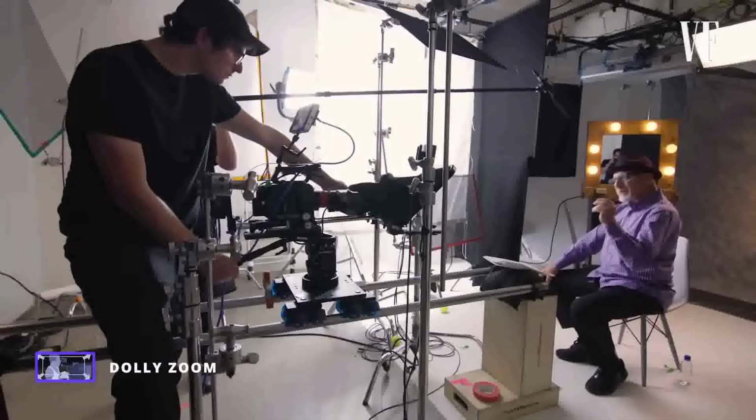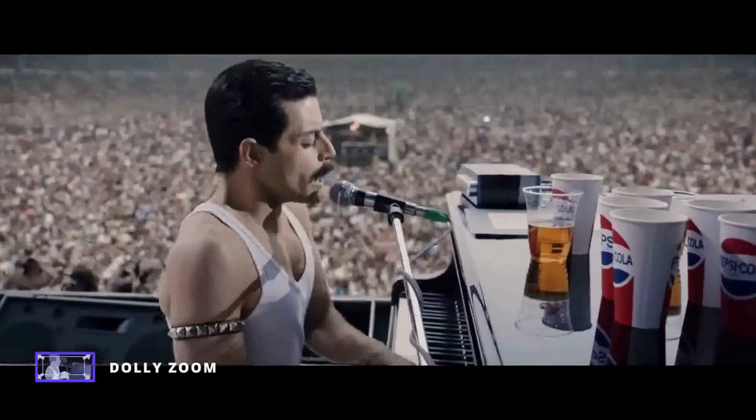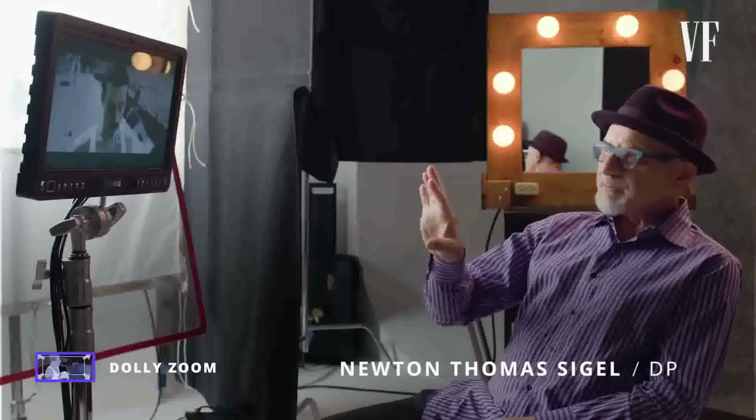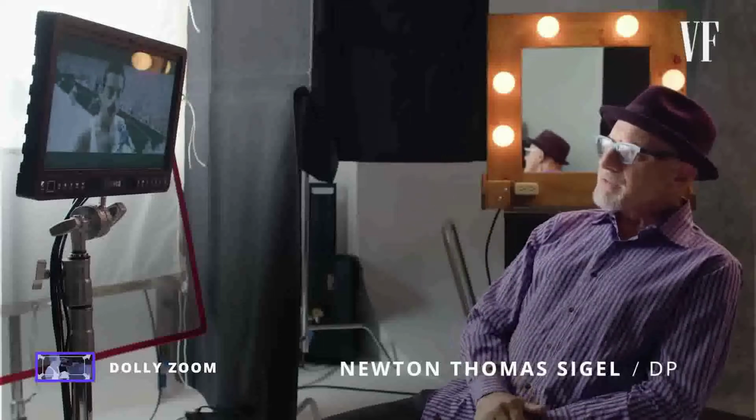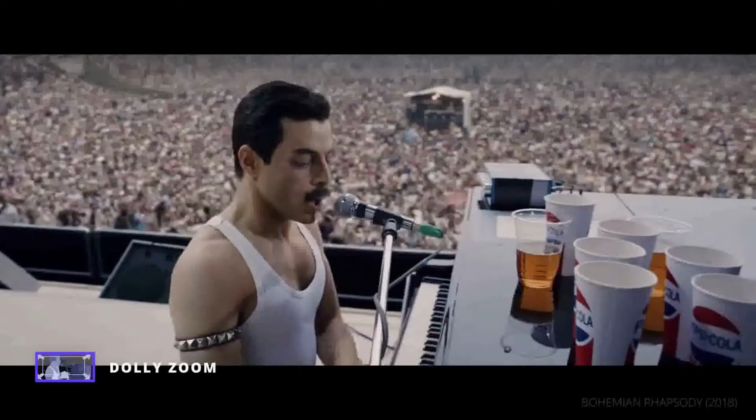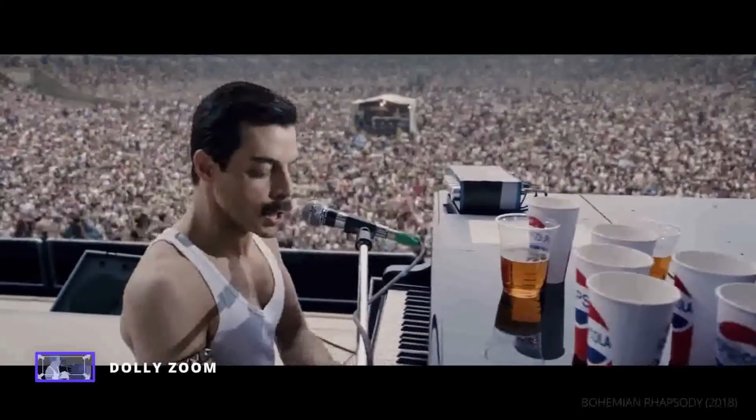DP Newton Thomas Siegel explains why they chose to use the dolly zoom for this shot. The camera continues to come around him, and we're still in this wide lens. So as we come around, you can see that the audience is very far from him.